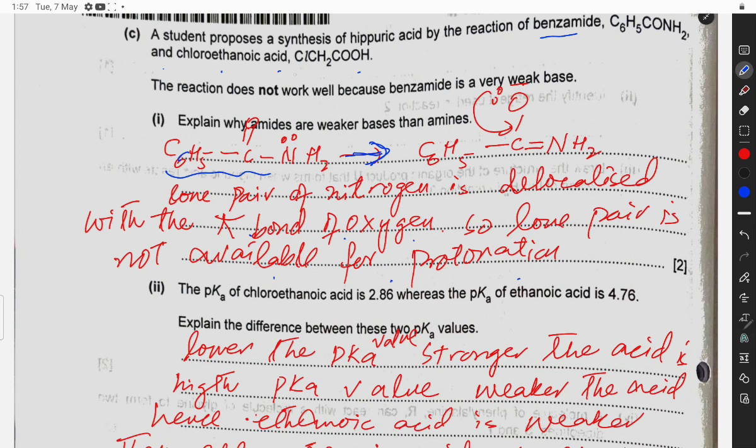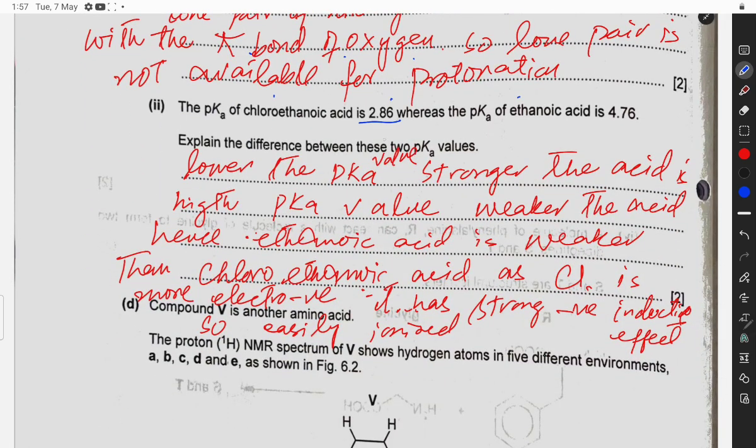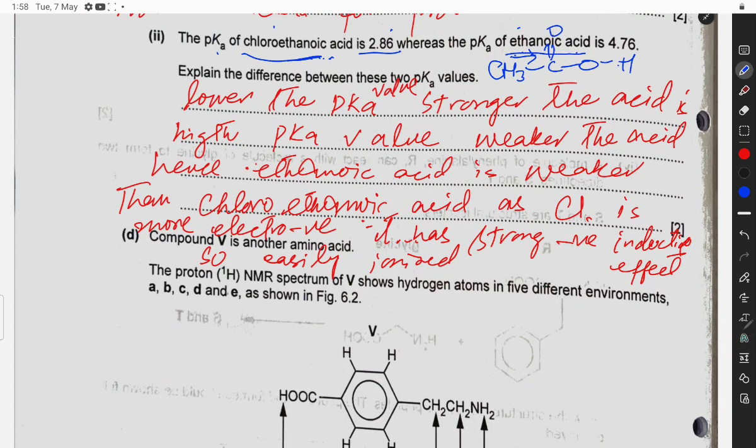Then chloroethanoic acid does not work because benzamide is a very weak base. The pKa of chloroethanoic acid is 2.86 and the pKa of ethanoic acid is 4.76. The higher the pKa value, the weaker the acid is, and the lower the pKa value, the stronger the acid is. The reason is that in chloroethanoic acid an electronegative element like chlorine is attached, which is an electron withdrawing group and makes the OH bond weaker, so the hydrogen ion easily dissociates. While in ethanoic acid, CH3 is an alkyl group which is electron donating, so the OH bond becomes stronger and does not easily dissociate. So that's why ethanoic acid is a weaker acid than chloroethanoic acid.